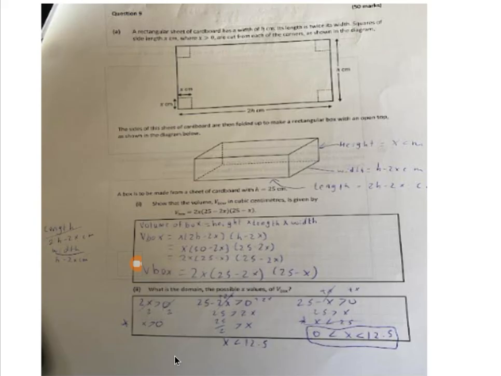Next, we have 25 minus 2x is greater than 0. We can add 2x to both sides to get 25 is greater than 2x. To isolate x, we can divide both sides by 2 to get 25 over 2 is greater than x, or equivalently, x is less than 25 over 2. 25 over 2 is exactly the same as 12.5, so we can rewrite this as x is less than 12.5.